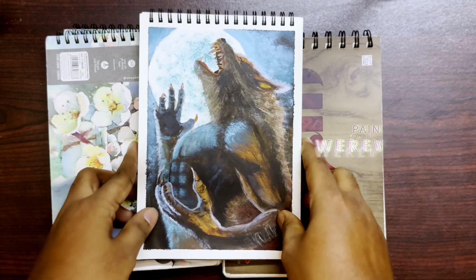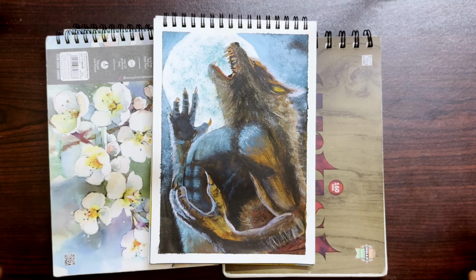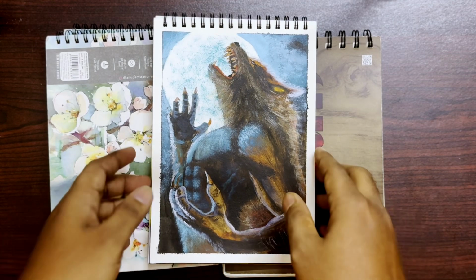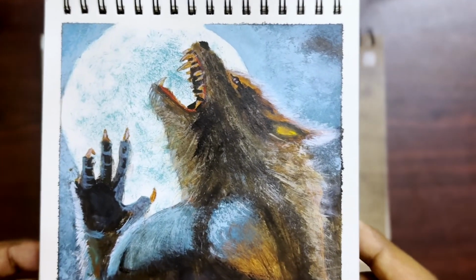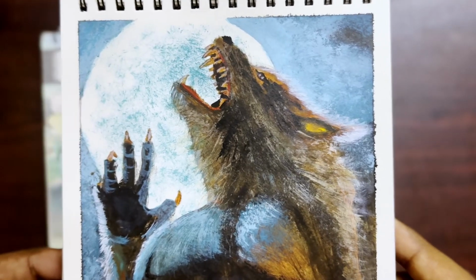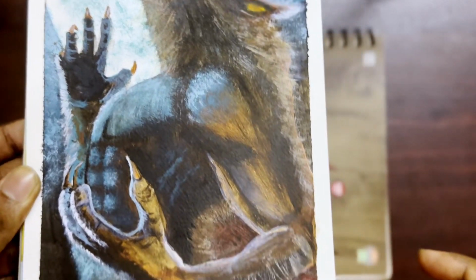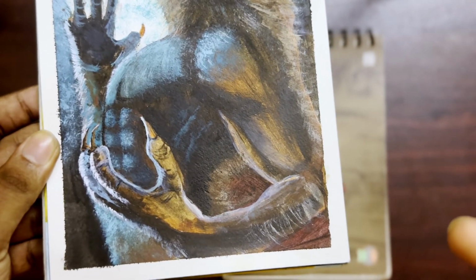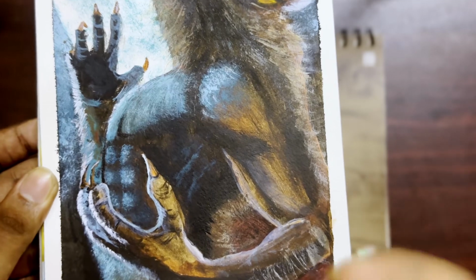Then in the third painting, oh yeah, this definitely is my favorite this week. This is the werewolf on a full moon day. It's howling, and if you come closer, you can see the details in its dirty teeth, or in the nails, or even the other left, I don't know if you want to call it a hand or a claw, but paw, that's what it is.